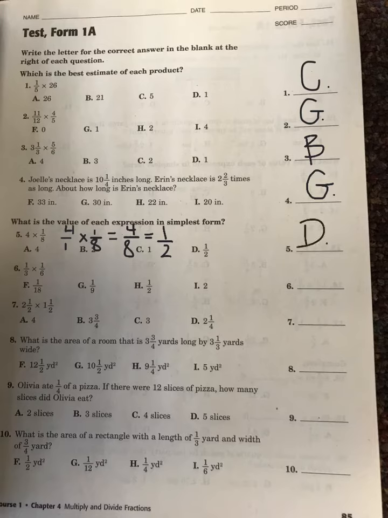Number 6, 1/3 times 1/6. When we multiply across, we get 1 on the top and 18 on the bottom. And that would be 1/18, letter F.